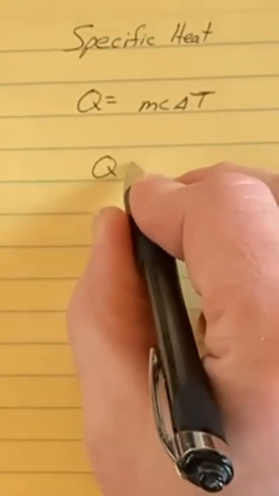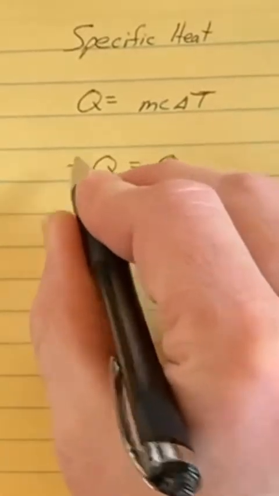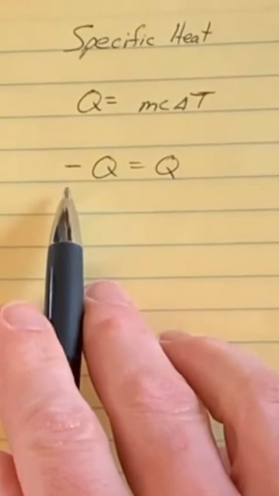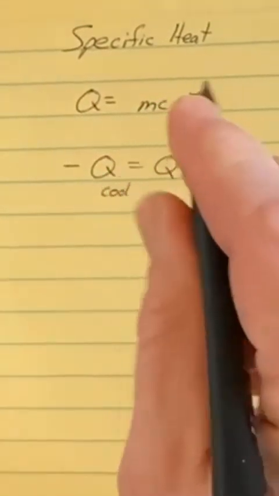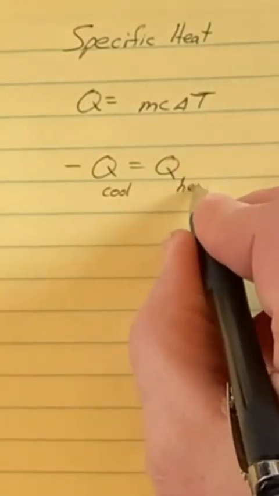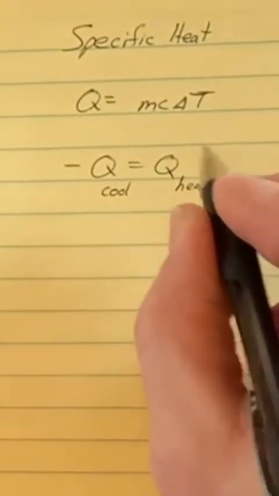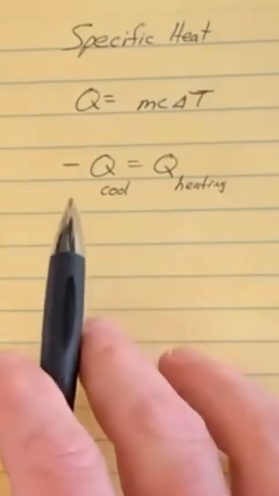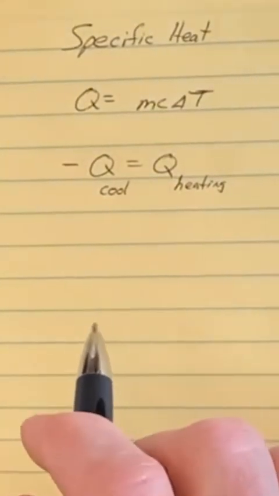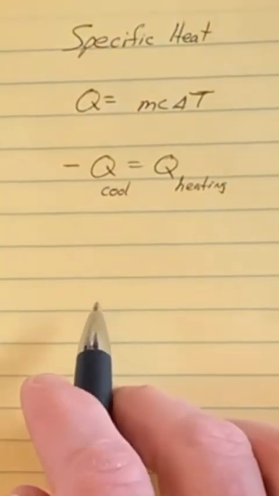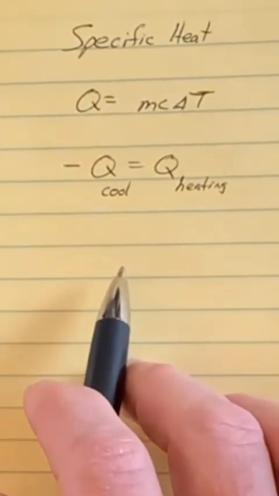We're going to have negative Q equals Q. And all we're doing is putting that negative sign in there because remember that one object or substance is going to be cooling and the other is going to be heating up. And heat is a little bit like a vector in that it does matter whether the energy is coming in or out, and that's why we have to have the negative sign there. And you'll see how that plays out as we get deeper into the example. This is our basic relationship.